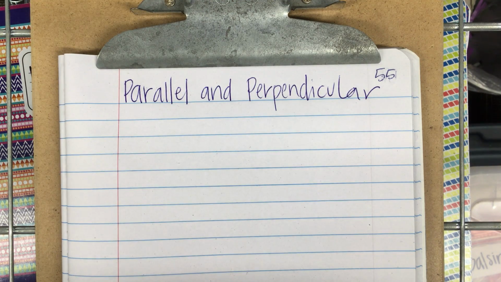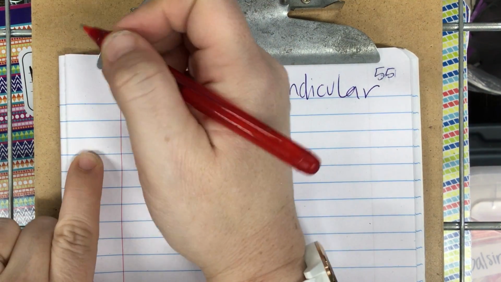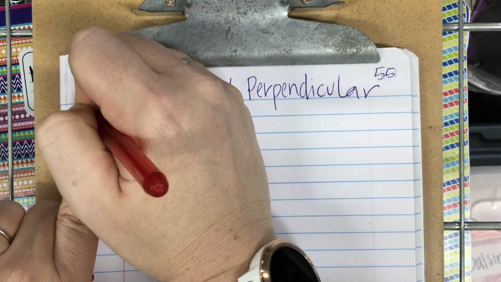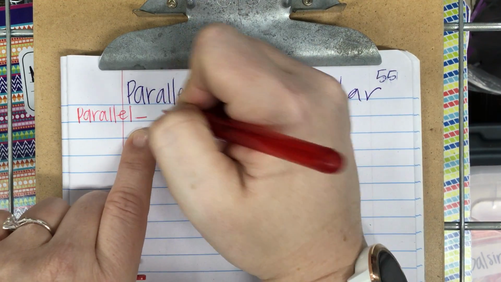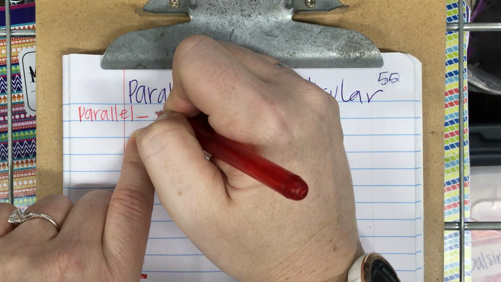So one way of identifying parallel lines and perpendicular lines is by creating a graph. If you created a graph, you would identify parallel lines because what's the definition of parallel? They don't touch. They never intersect.